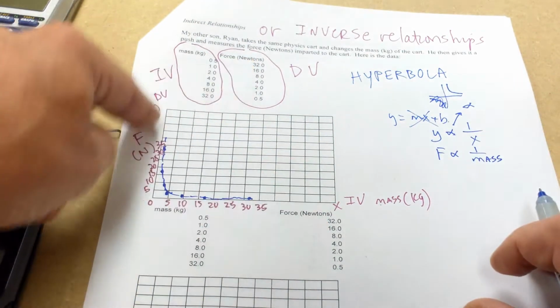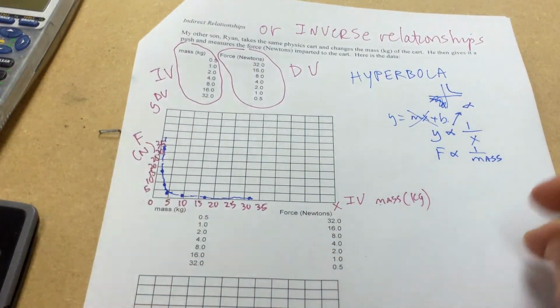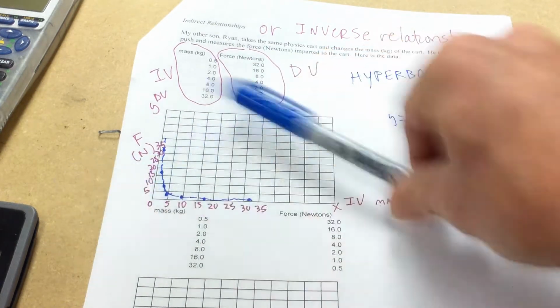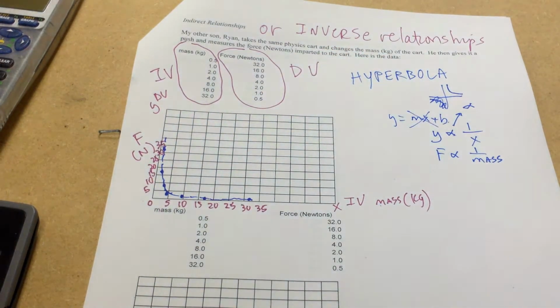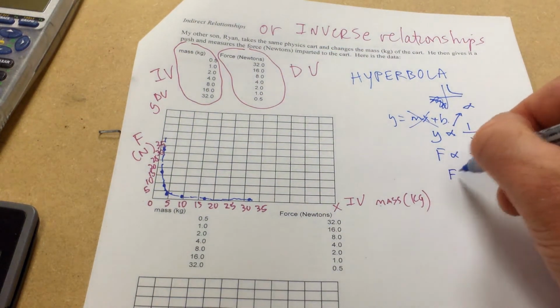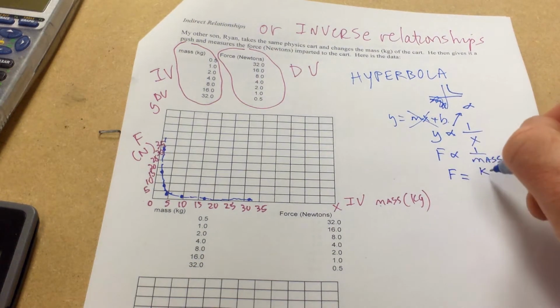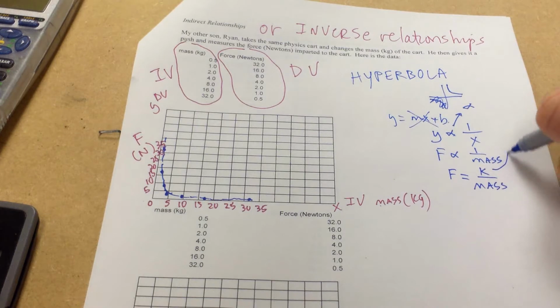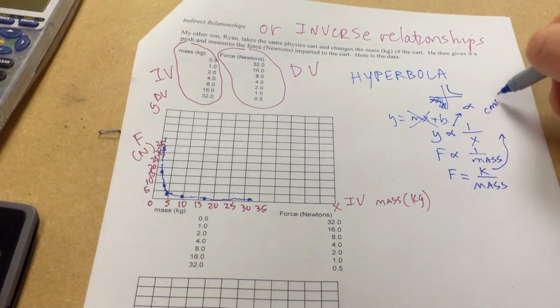Now, we don't really have a slope here. The slope is constantly changing, right? So if I put my pen here, the slope is changing. It's not one slope, it's not one line. So typically most books will convert this into an equality, and they'll write a k here, and that k stands for the constant of proportionality.